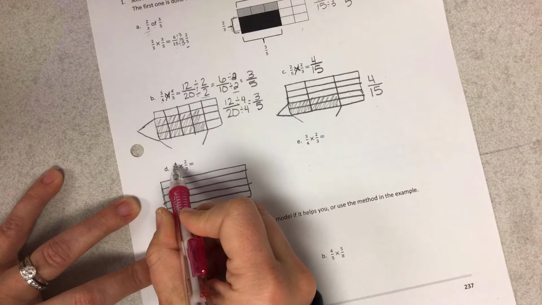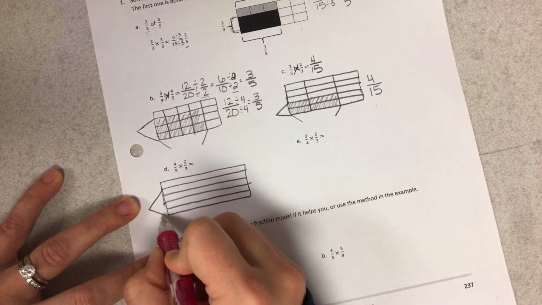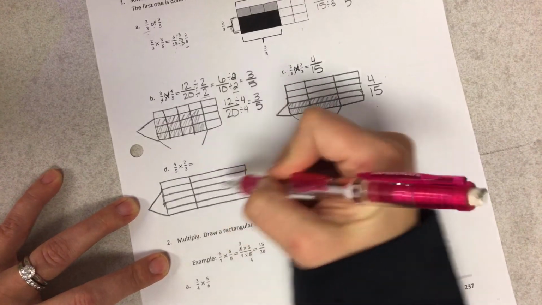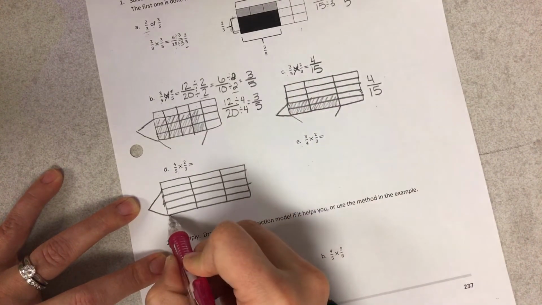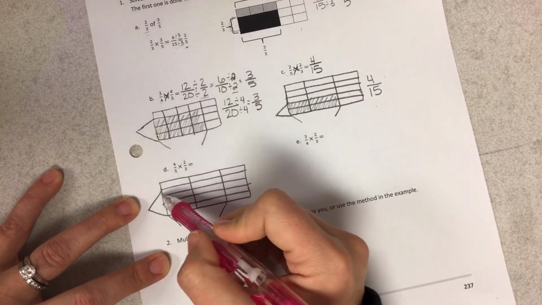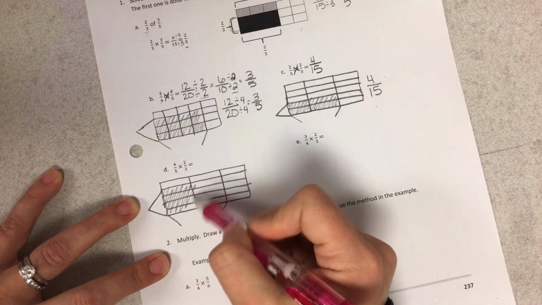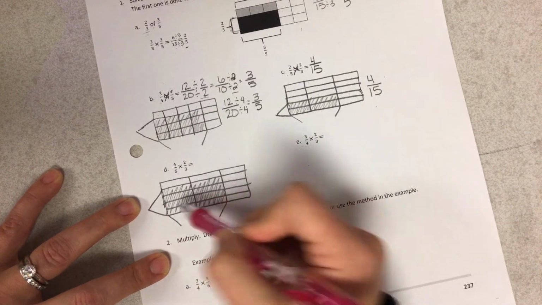Okay, so it says 4/5, and that's why I drew my fifths. So here's that 4/5 that I'm going to focus on, and it says I want to multiply it by 2/3. So I'm going to take just 2/3, and I'm going to go ahead and color this in 2/3. Okay.